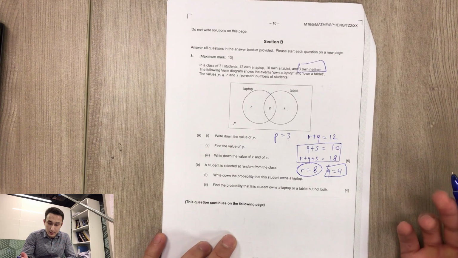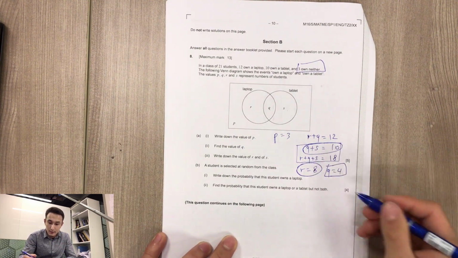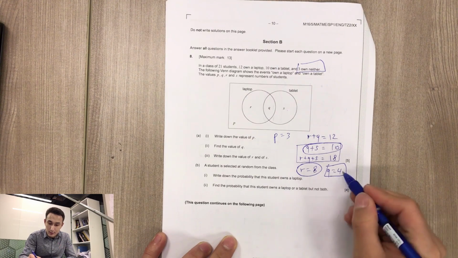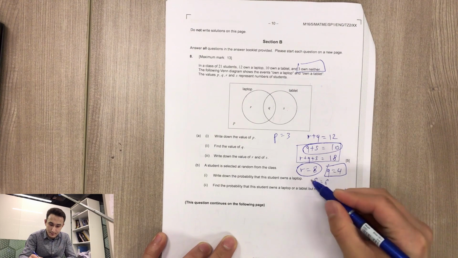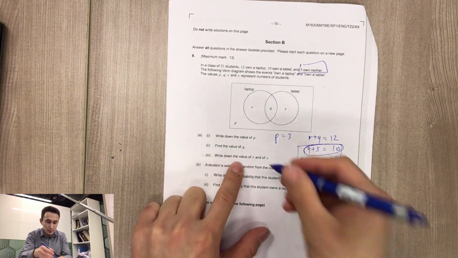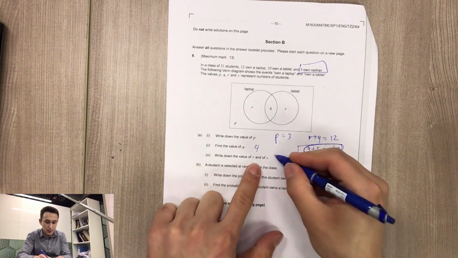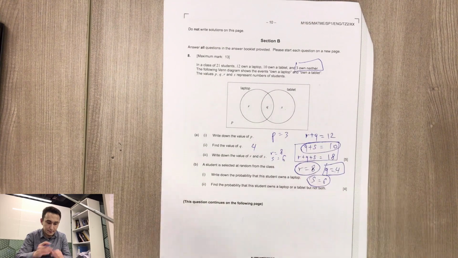And the last thing to find is the value of S. So use this equation, Q plus S is equal to 10. We know that Q is 4, so that means S is equal to what? 6. Okay, so we found the value of Q, which is 4. R is, what is R? 8, and S is 6.